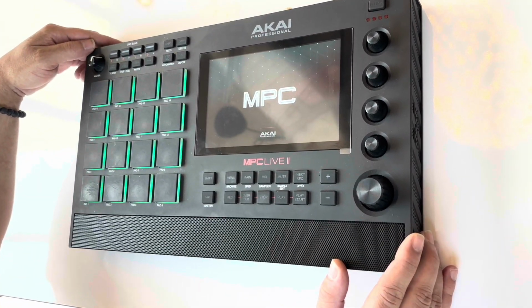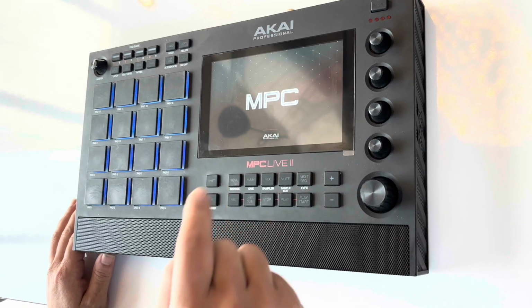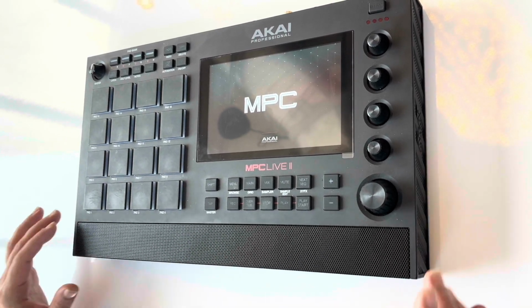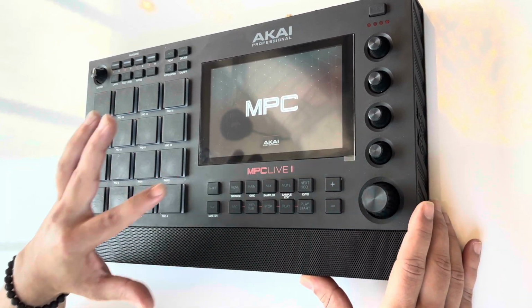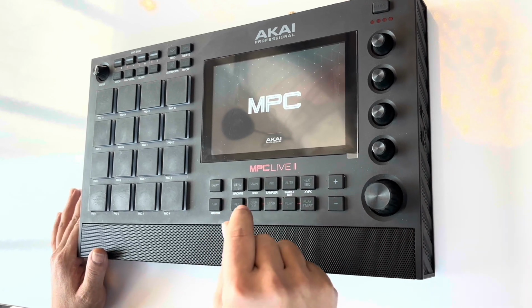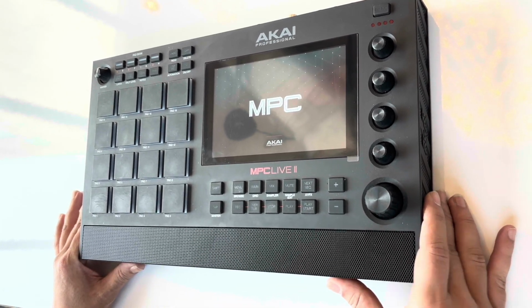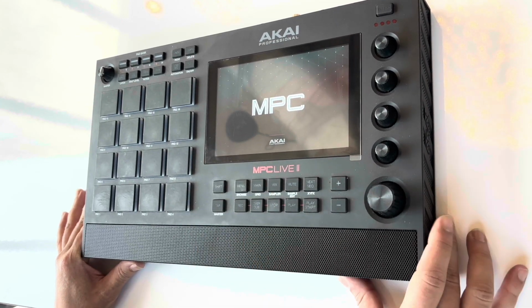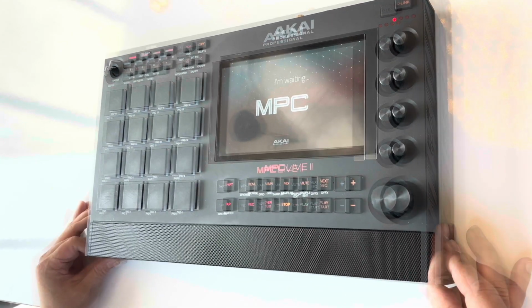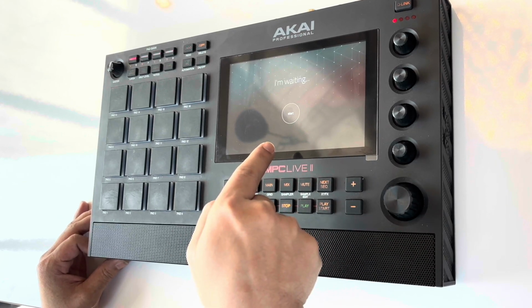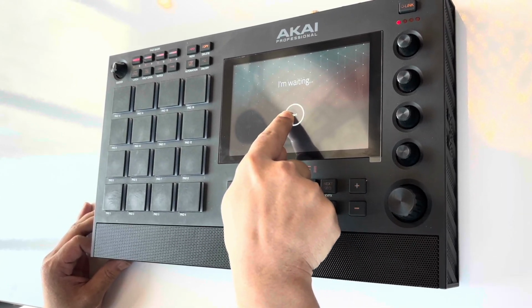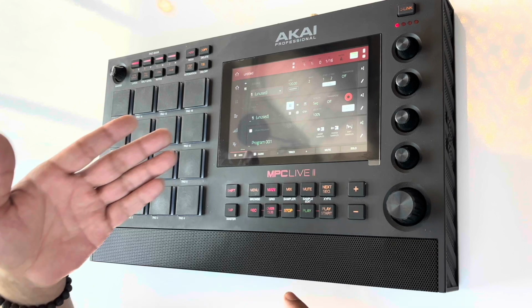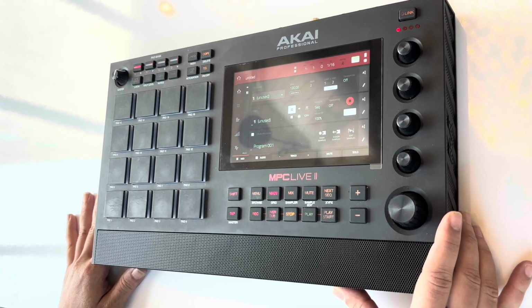You press this back button right here on the back left side, and then it's going to turn on. It takes a little bit of time, especially on my MPC, because I have a lot of content already downloaded into my MPC Live 2. But if you wait just a little bit of time, you'll be greeted with a start button in the center of the screen, which we shall see anytime. There we go. It says I'm waiting, and we have the start button. All you have to do is press down on the start button, and now you get greeted with the main screen. And now the next step is to find our Splice sample.